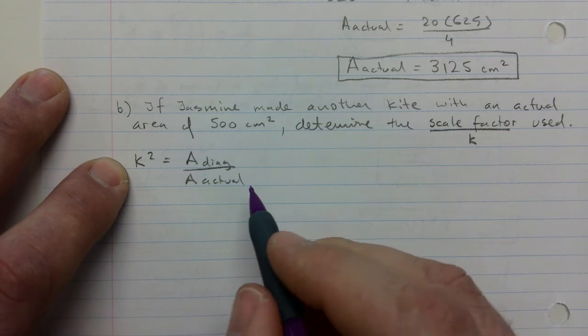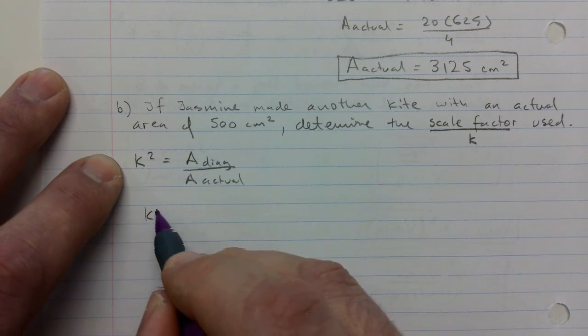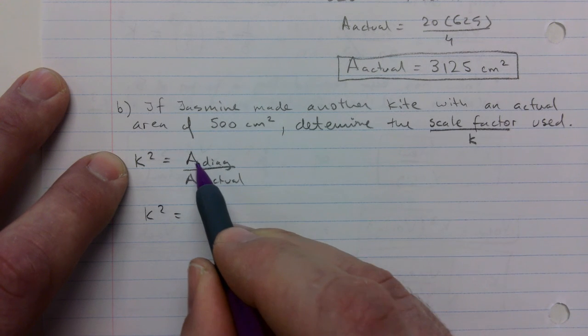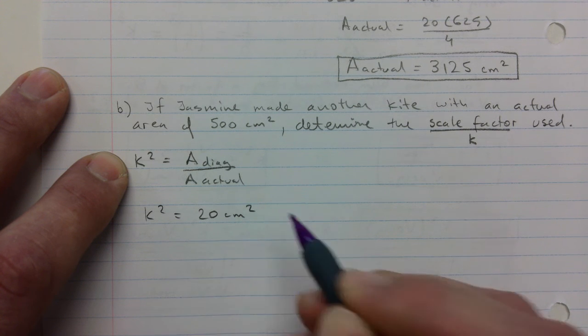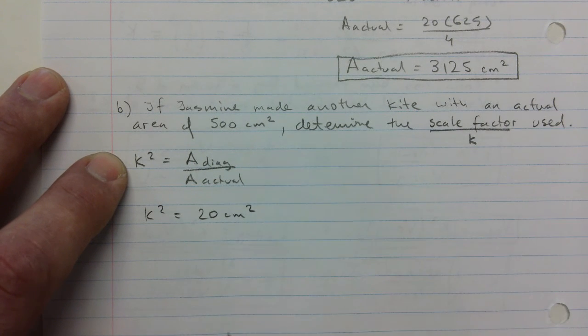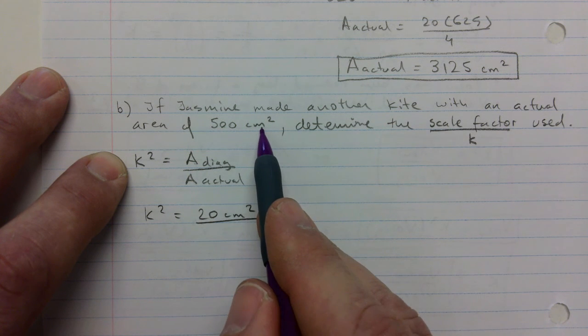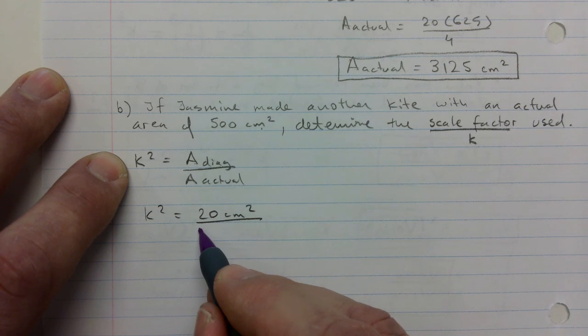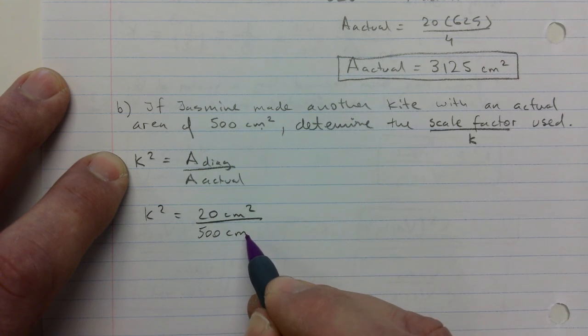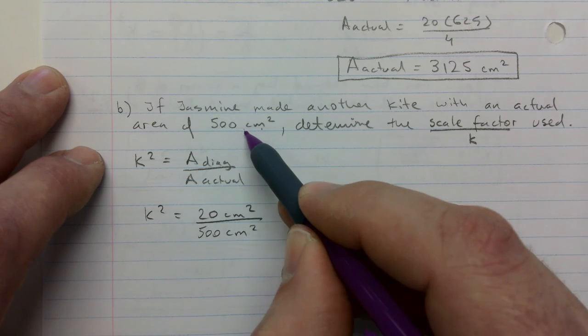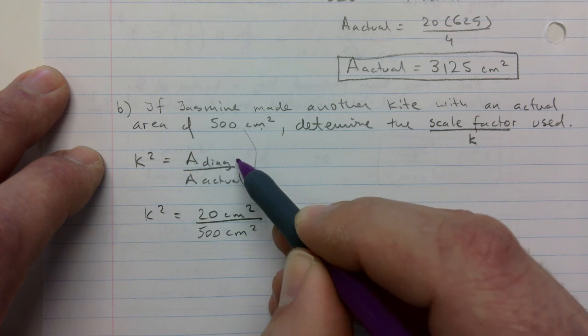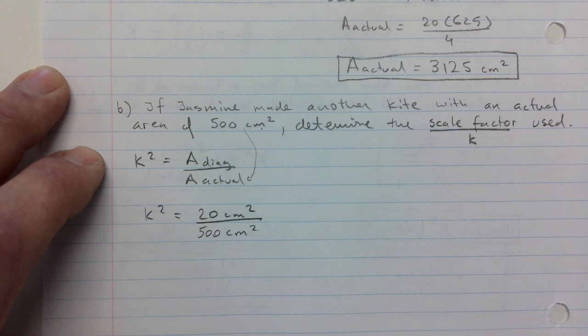Okay, we're almost done, guys. And so we go K squared is equal to, what's the area of the diagram? It was 20 centimeters squared. We knew that from the top, right? And what's the area of the actual kite that she made? She made another kite and she figured, hey, that one was 500 centimeters squared. Okay, so this goes in here, and we knew that that was 20 from the beginning.